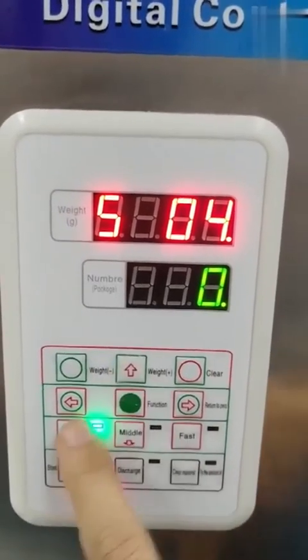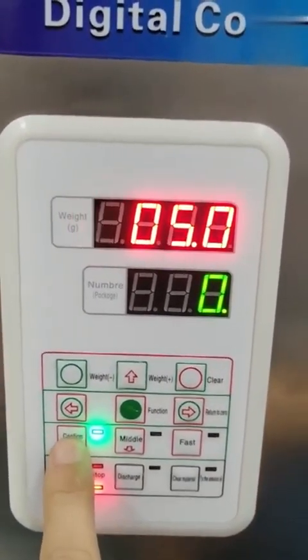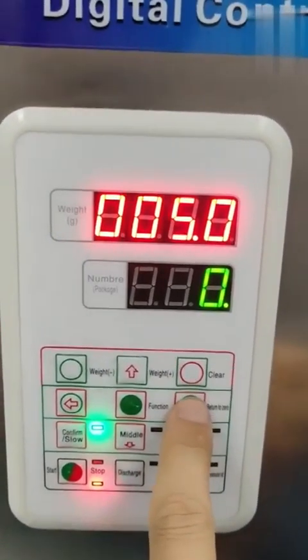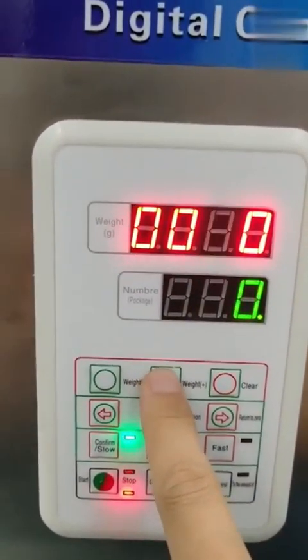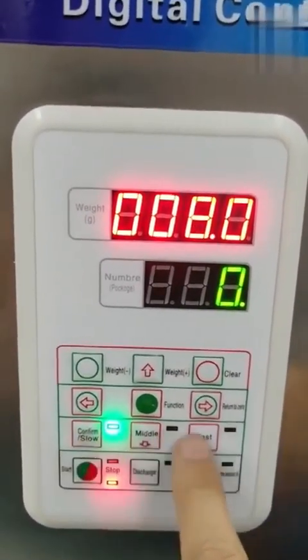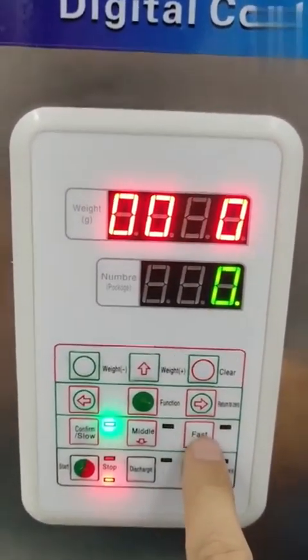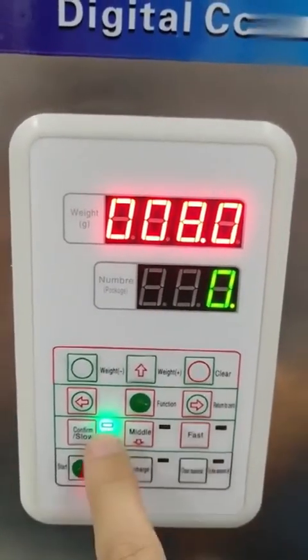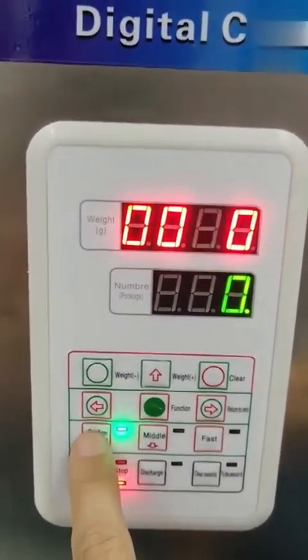S04 and then confirm. You can see, set it to 8. Now you confirm to save, or you can exit using this button here to exit without saving. Now you can confirm. Now it's set to 8.